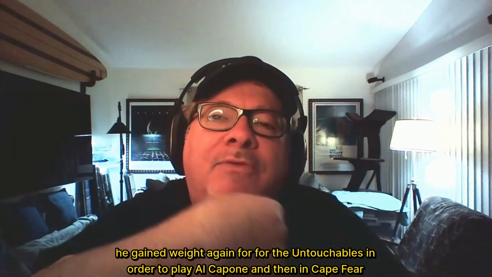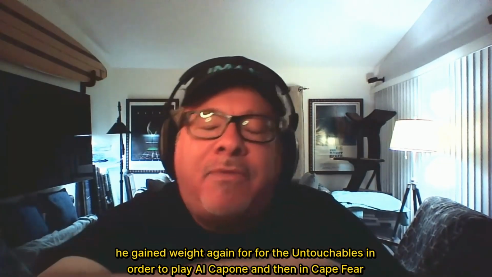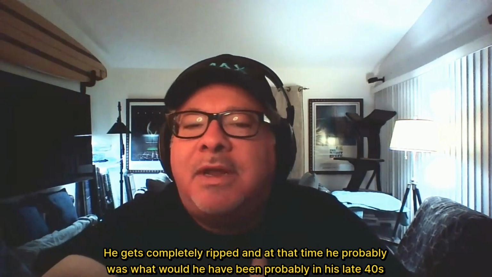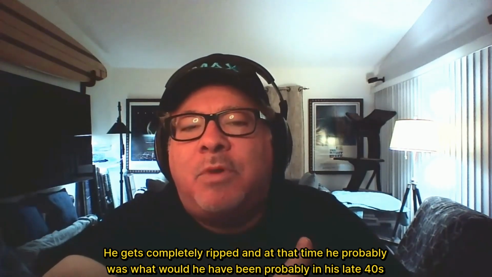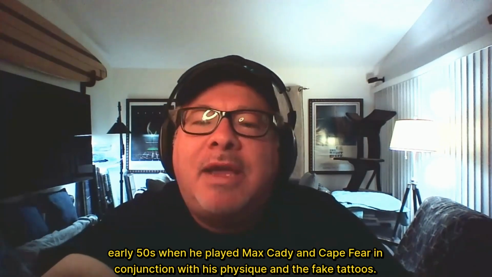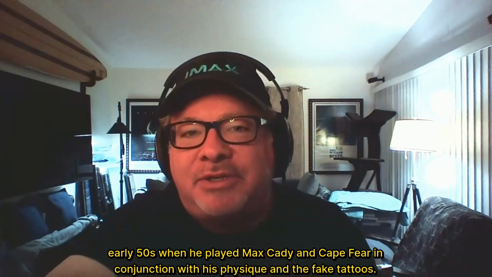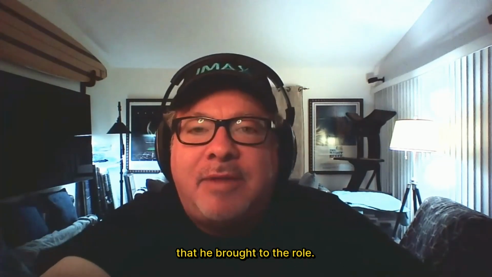He gained weight again for The Untouchables in order to play Al Capone. And then in Cape Fear, he gets completely ripped. And at that time, he probably was, what would he have been? Probably in his late 40s, early 50s when he played Max Cady in Cape Fear. In conjunction with his physique and the fake tattoos, he had an intimidating look that he brought to the role.